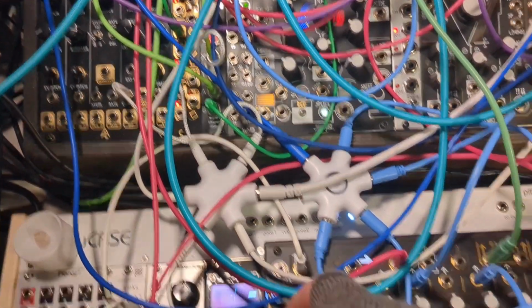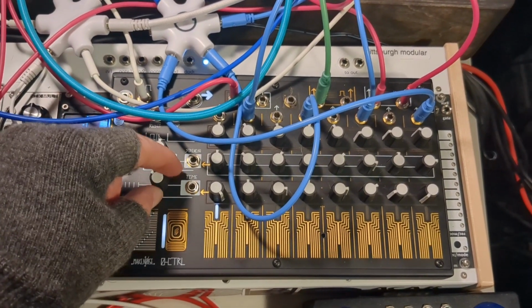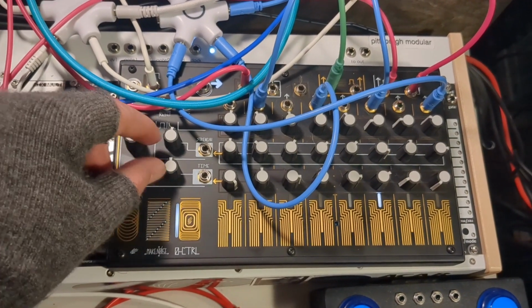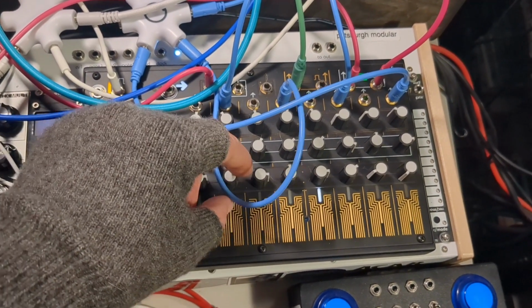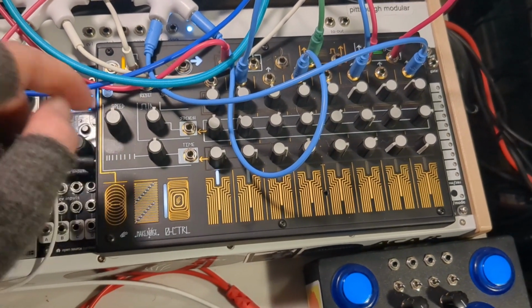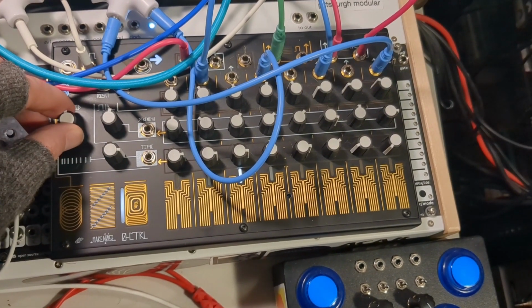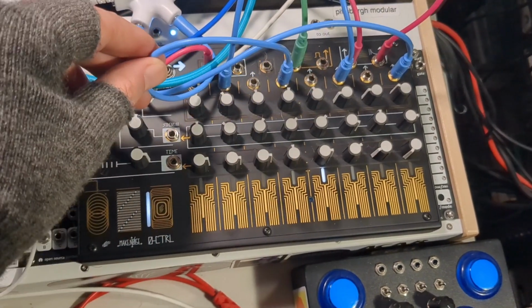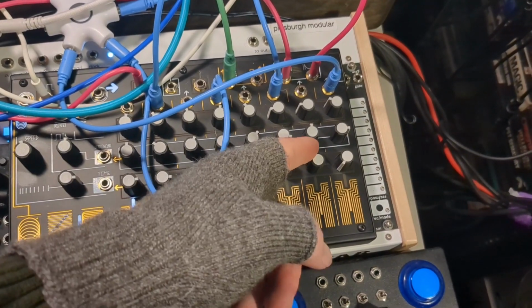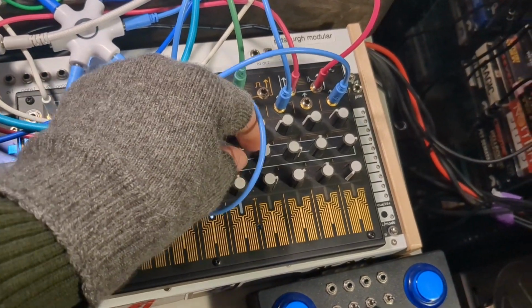Yeah, on the O control, we can turn the speed up. I'm gonna turn the speed up. Control the lengths of the steps. Control the strengths of the gates and the envelopes with this step.